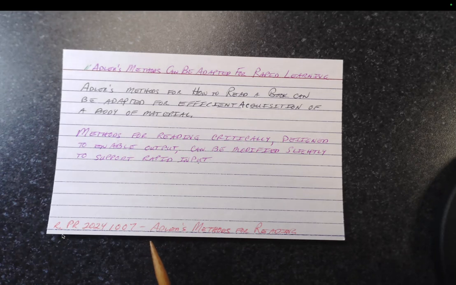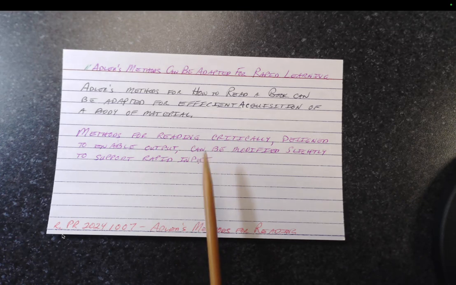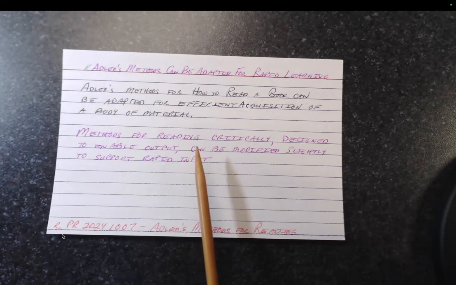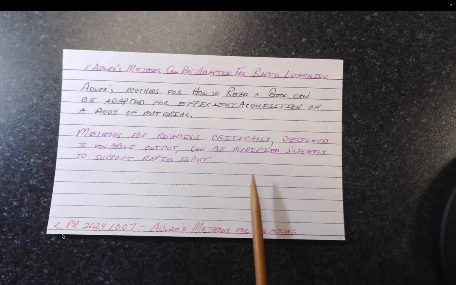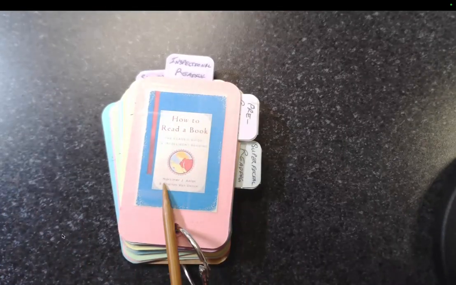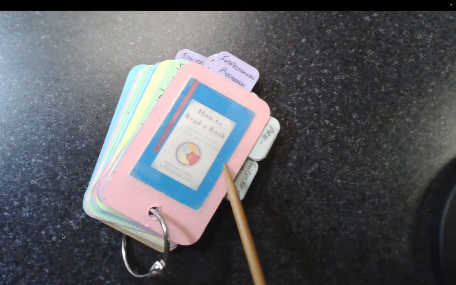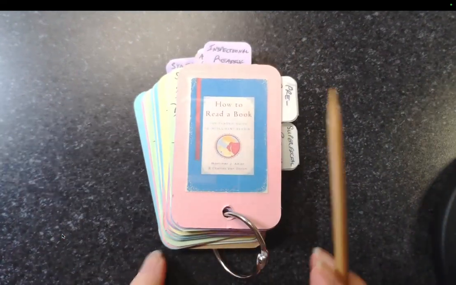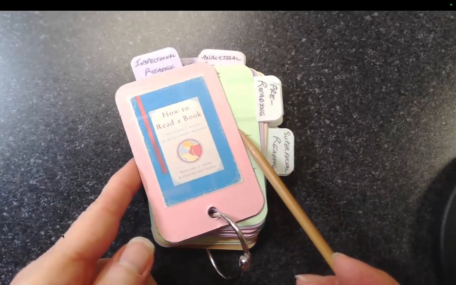Then for Kip in particular, and for those of you who are interested in quickly learning from a book, I propose that Adler's methods for how to read a book can be adapted for efficient acquisition of the body of material from that book. And methods that he designed for reading critically for output can be modified a little bit for rapid reading for input. So we're going to be using my mobile bib card. This is actually my bib card set for how to read a book, translated into a little portable fashion because I'm using it all the time and I'm always diving in for my bib cards.